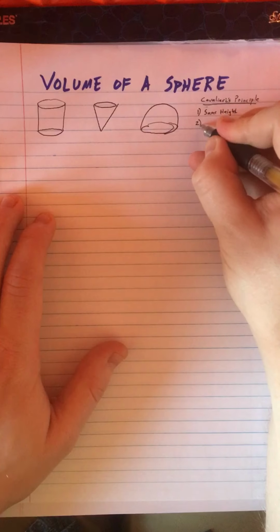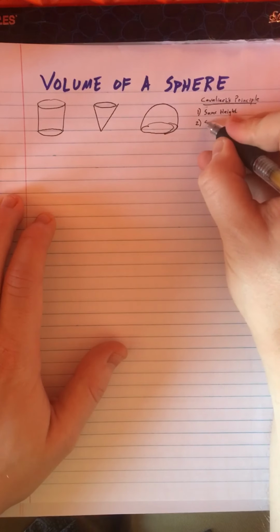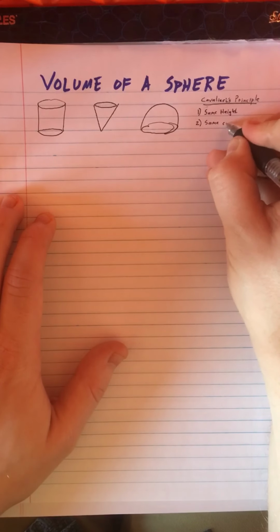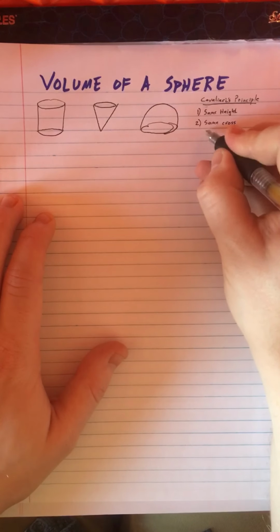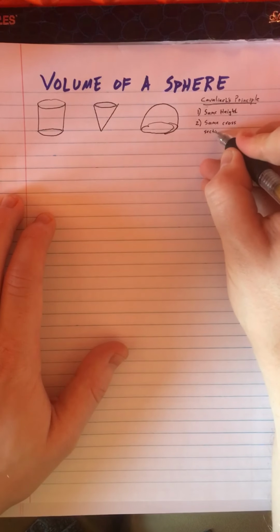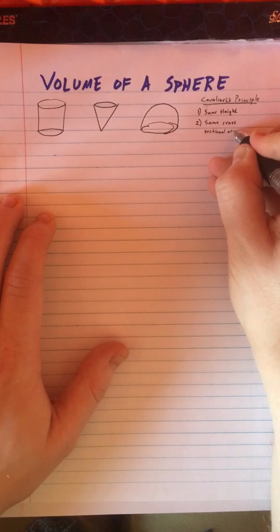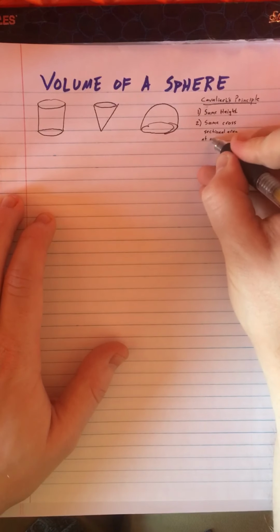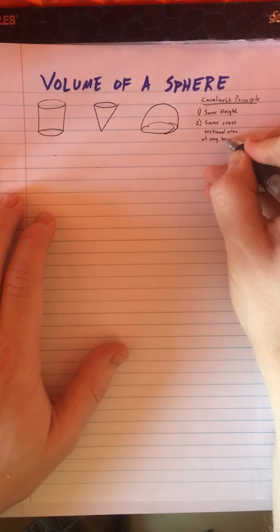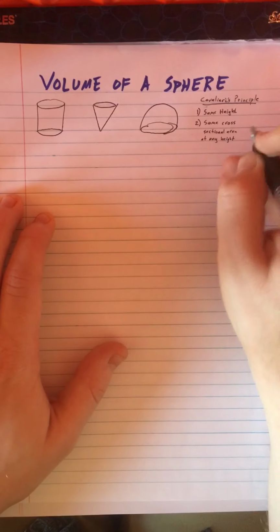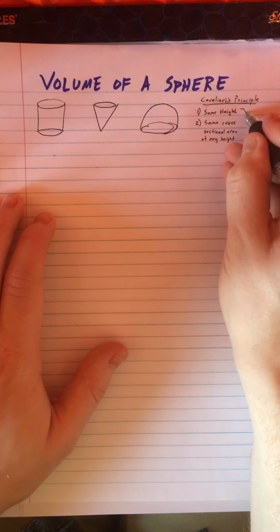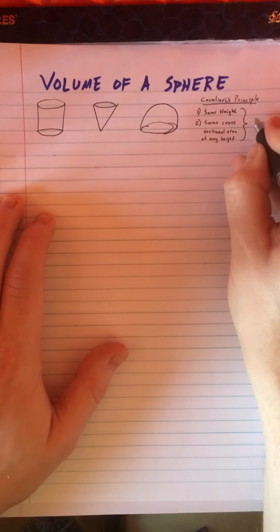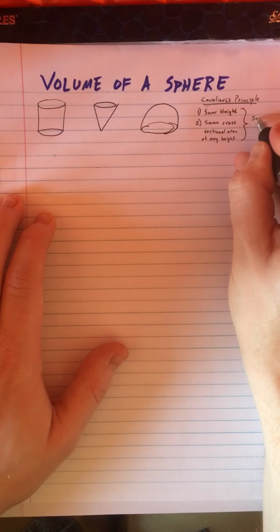And secondly, they have to have the same cross-sectional area at any height. If we have both of these factors in play, then these solids have to have the same volume.